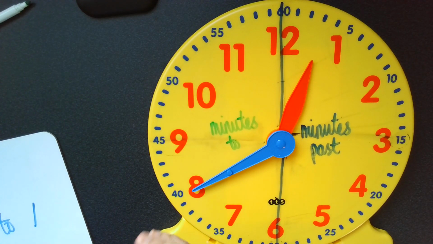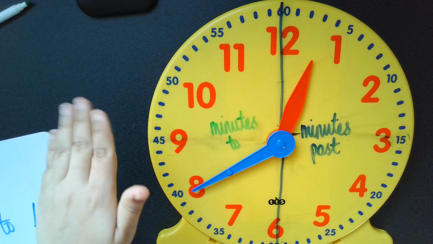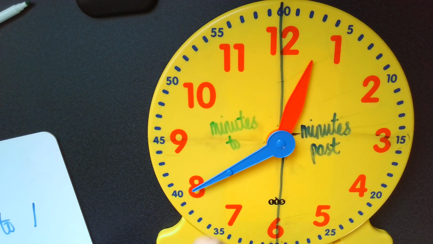See if you can make lots of different times, or maybe get a friend or a sibling or a parent or anyone to put a time on the clock, and you write it down and then check if you've got the right time. I'd love to see these on Seesaw as well once you've done them.